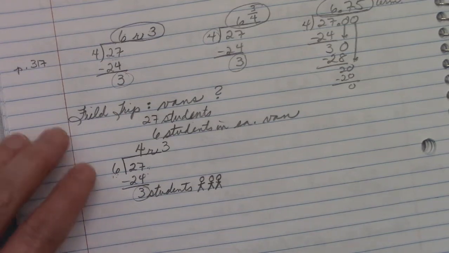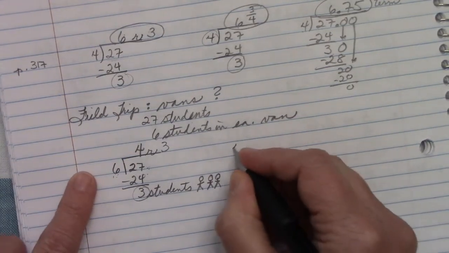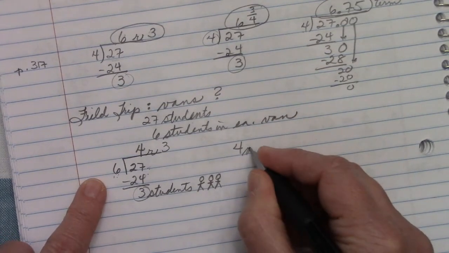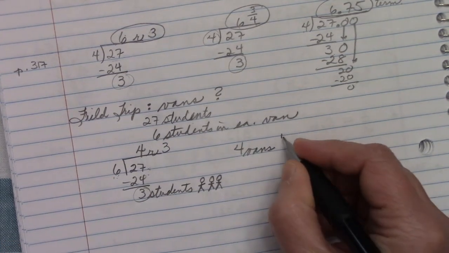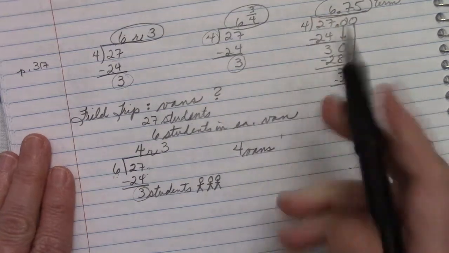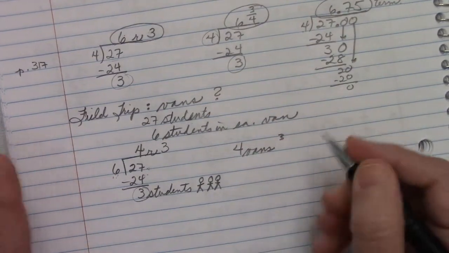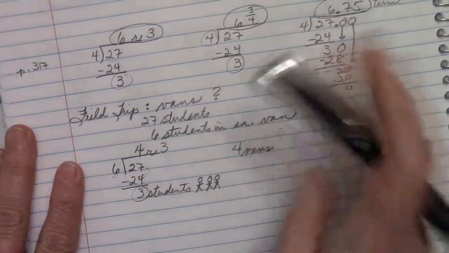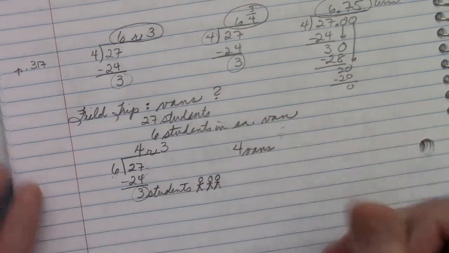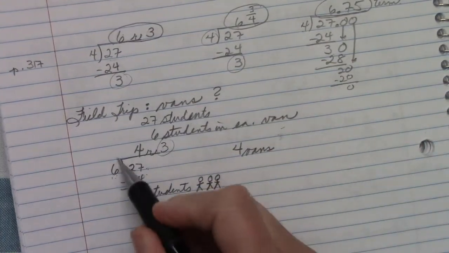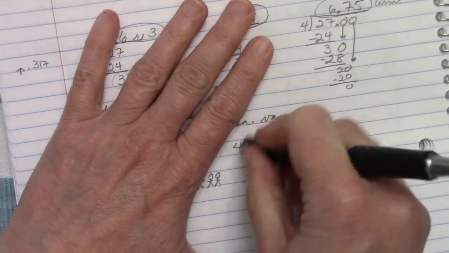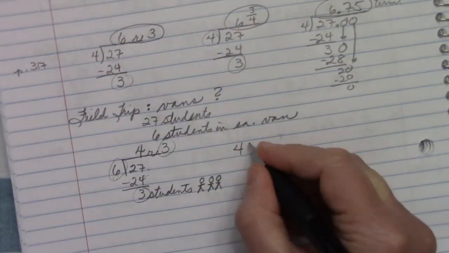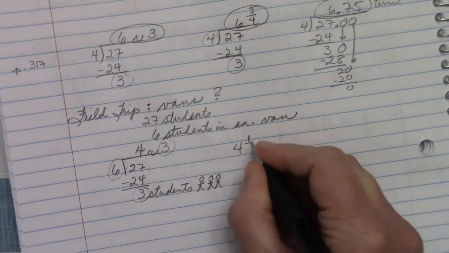So we could also put that down as 4 vans with 3 of 6, with 3 students left over. There you go. And so then how many vans do we need? Well, 3/6 would reduce to 1/2.